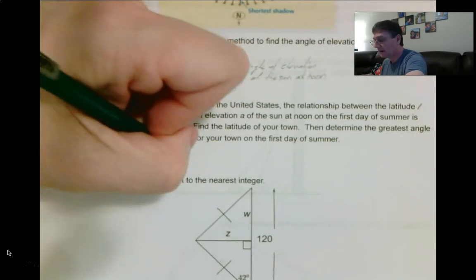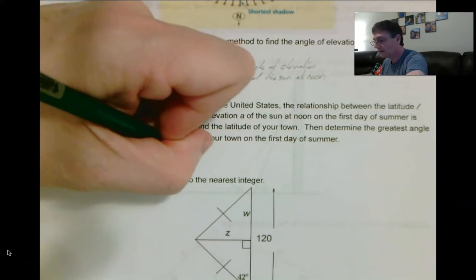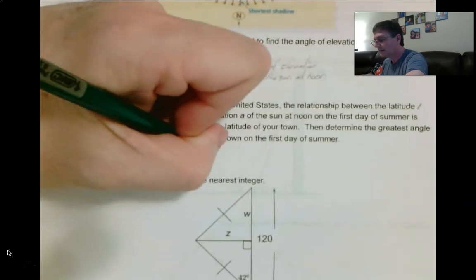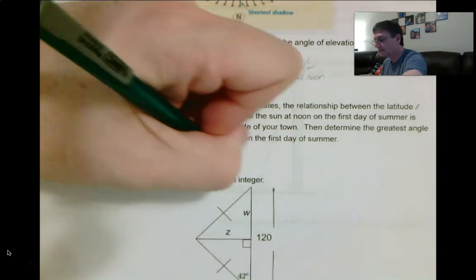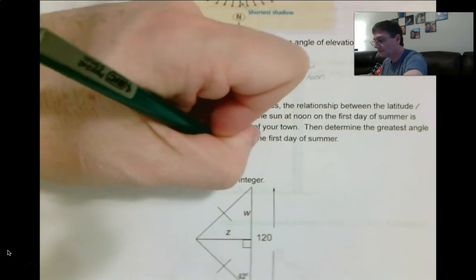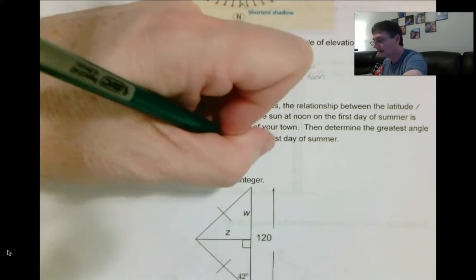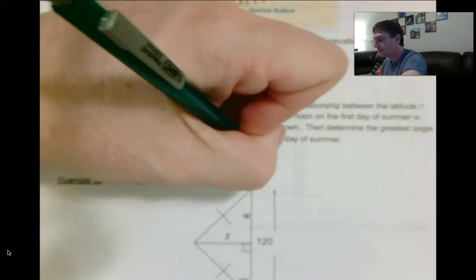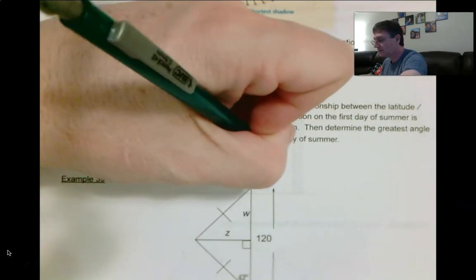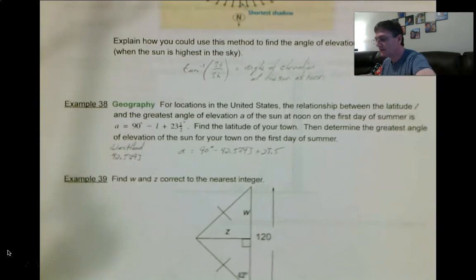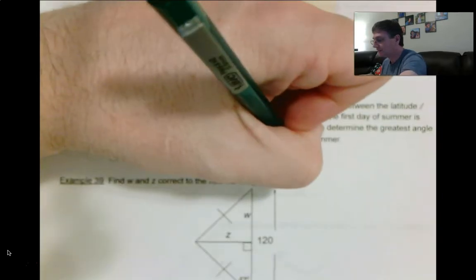So A equals 90 degrees minus 42.5793 plus 23.5 degrees.